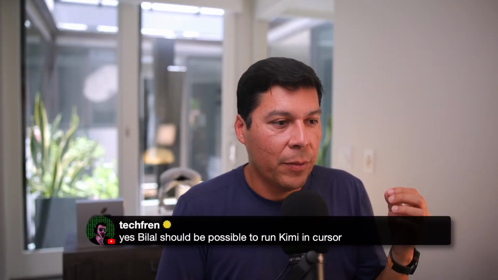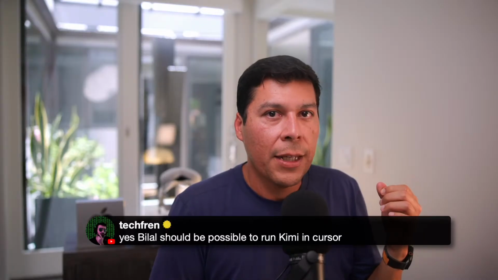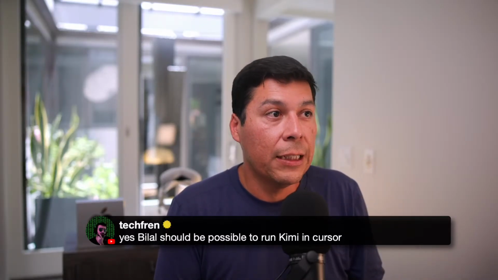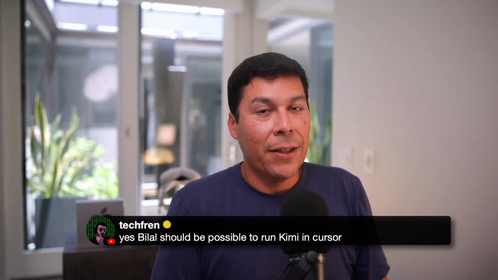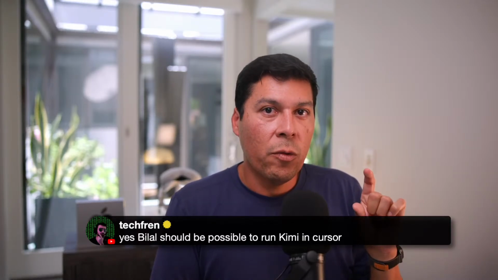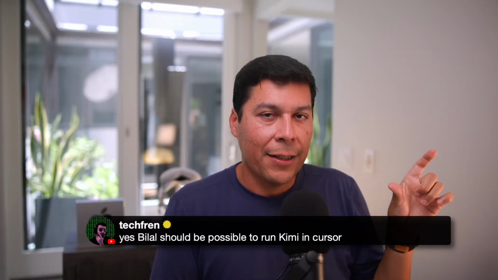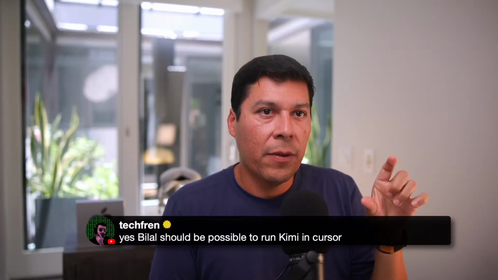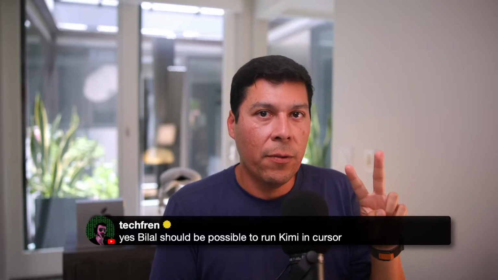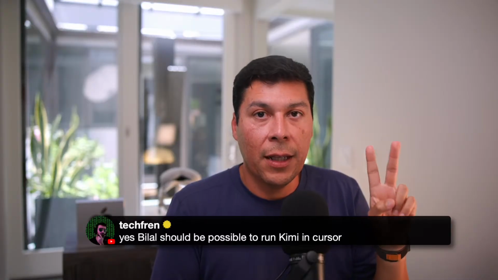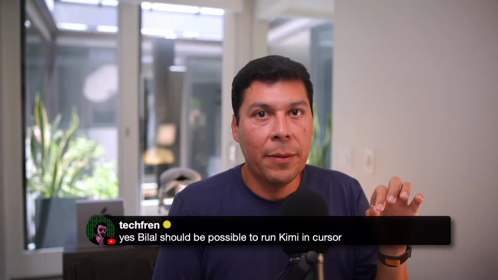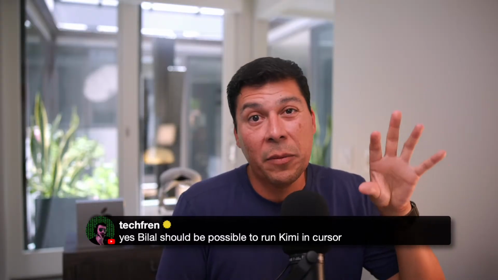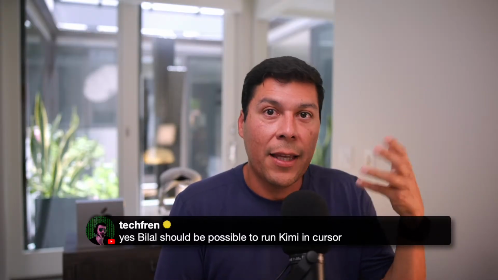Yes, Bilal, it should be possible to run Kimi in Cursor. If you want to run this in Cursor, you will basically lose a lot of agentic access, and you will only be able to get it running in the chat part of the window. The second way to run it is by a plugin using Klein. There's a Klein plugin that you can put in Cursor, and it's basically a plugin that sits on the side and does its own workflow.